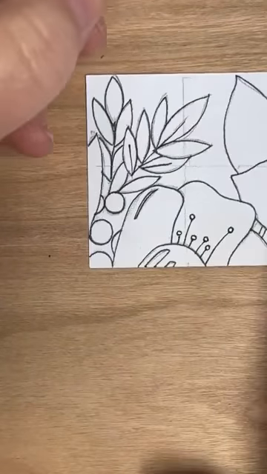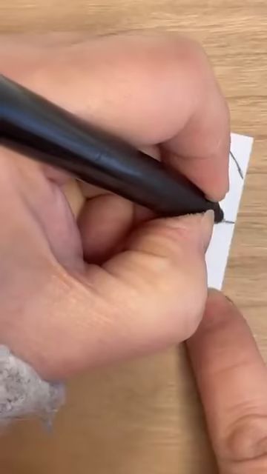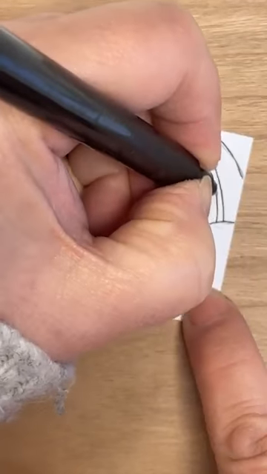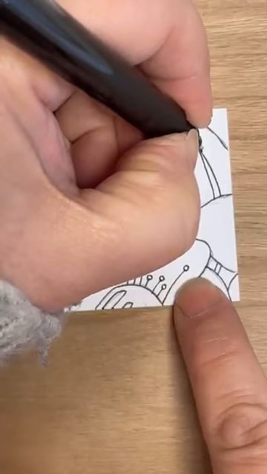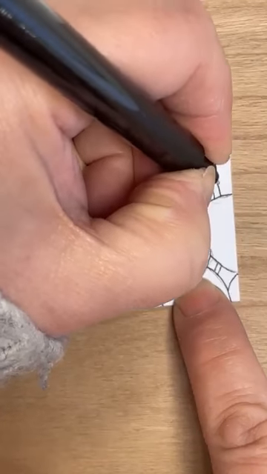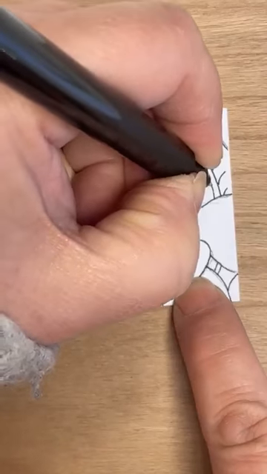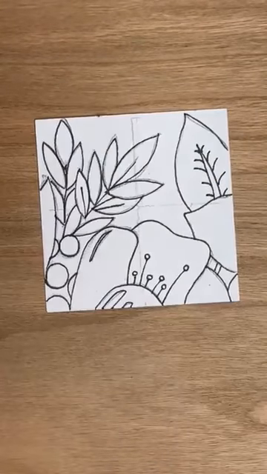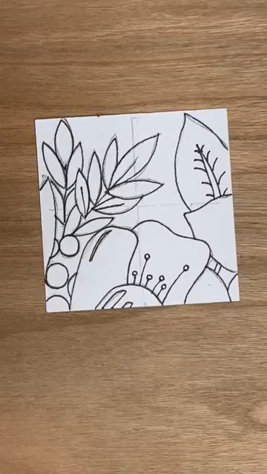So, and this bit here, and in we go with that. And then I'm going to do a little sort of kink all the way along. Same on this side, all the way along. Okay, and that's it for drawing. That's absolutely it.